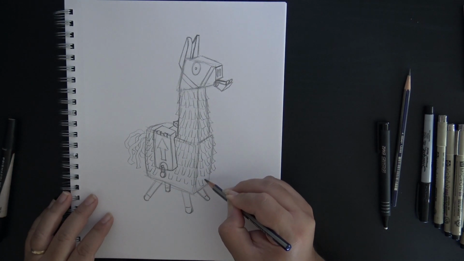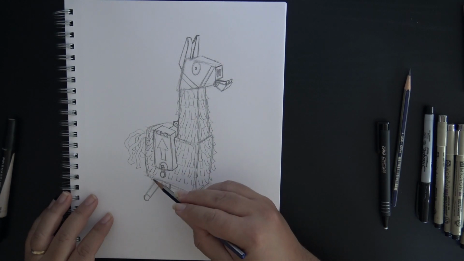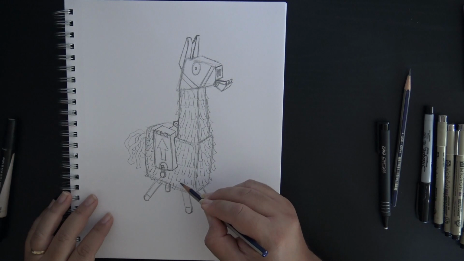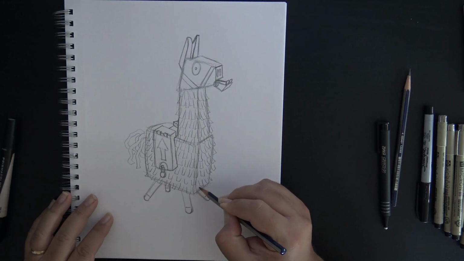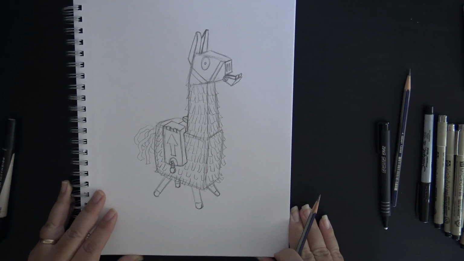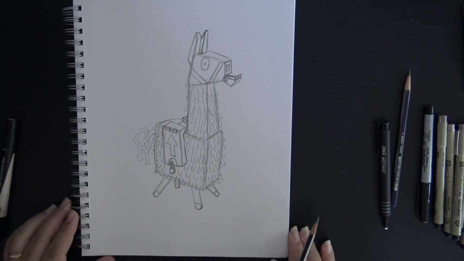You get the idea. So just gonna make a bunch of these little things sticking off the body of this llama. Just like that. And we're all done.